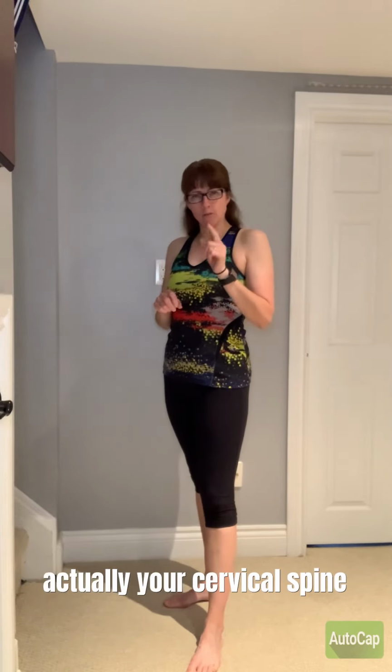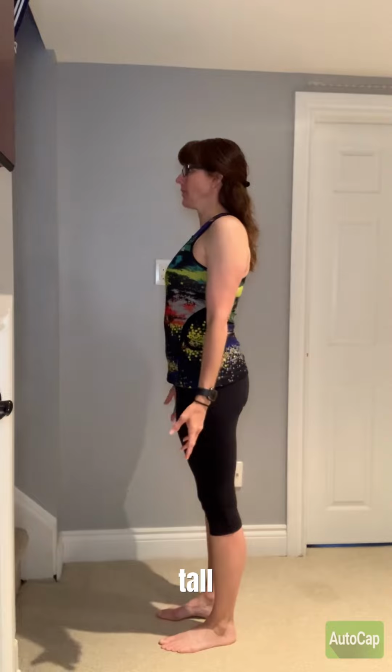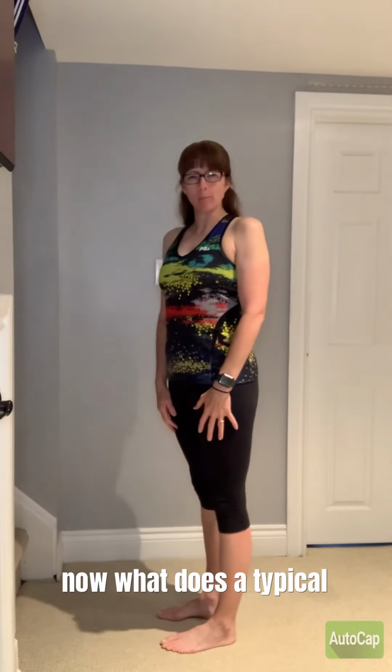So step 1 in your thoracic spine mobility is actually your cervical spine alignment. I need you to please stand or sit nice and tall. Now, what does our typical posture look like, everybody? I know you just did this, yeah?